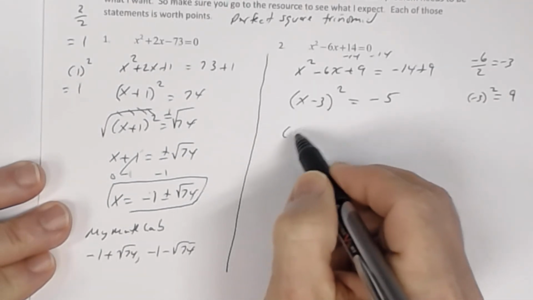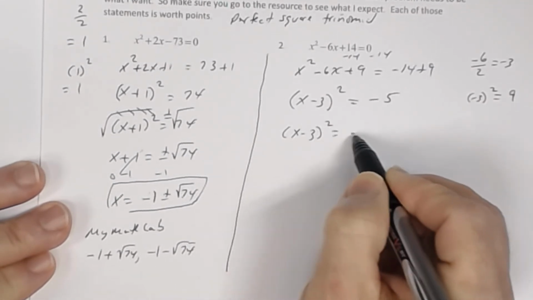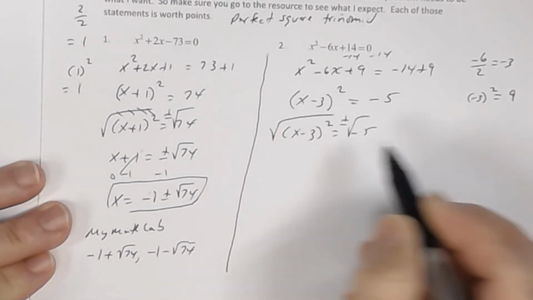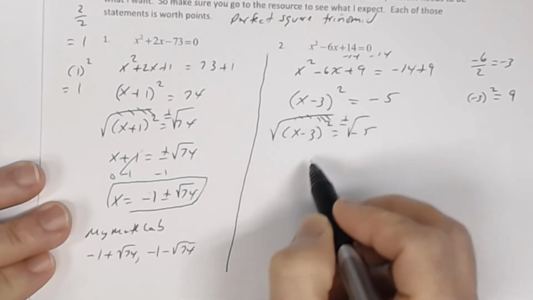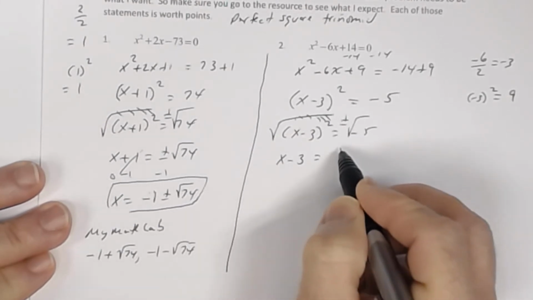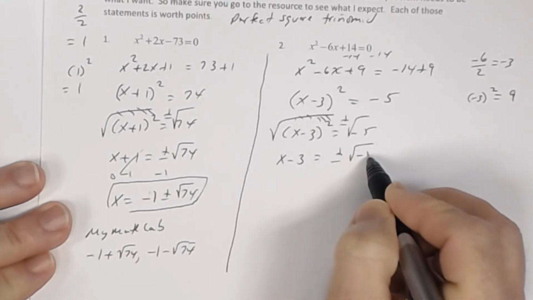And so now if I rewrite this over, and then take the square root of both sides, plus or minus, I get, remember the square and the square root undo each other, so I get x − 3 equals plus or minus the square root of −5.